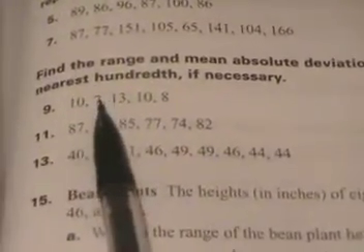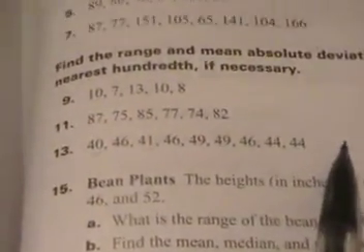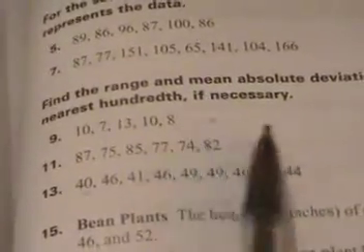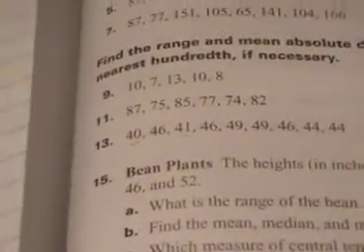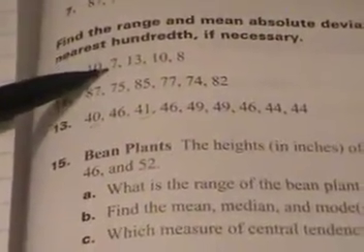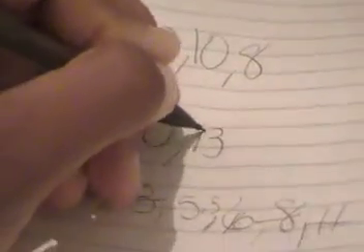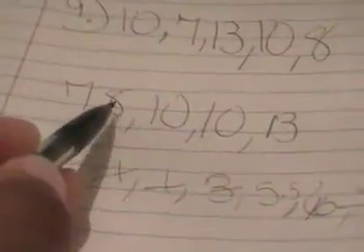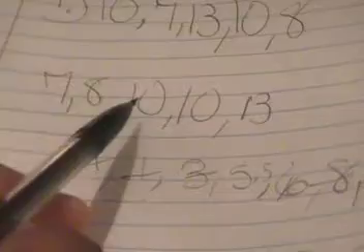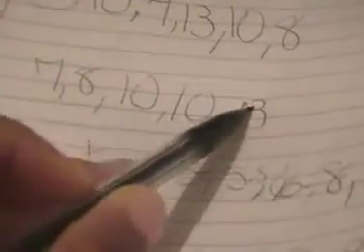So if we have a decimal in the thousands, we have to round it to the nearest hundredth, so we can get our actual number for number 9 if we have a decimal. So we're gonna put these in order right here. So it's gonna be 7, 8, 10, 10, 13. So 7 plus 8 plus 10 plus 10 plus 13.